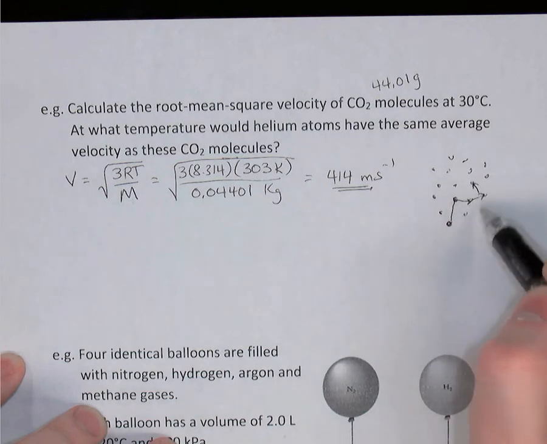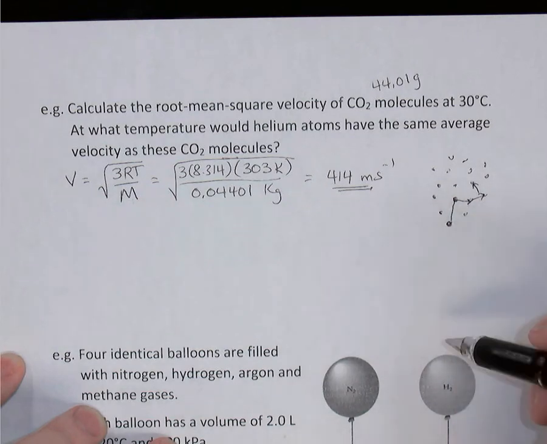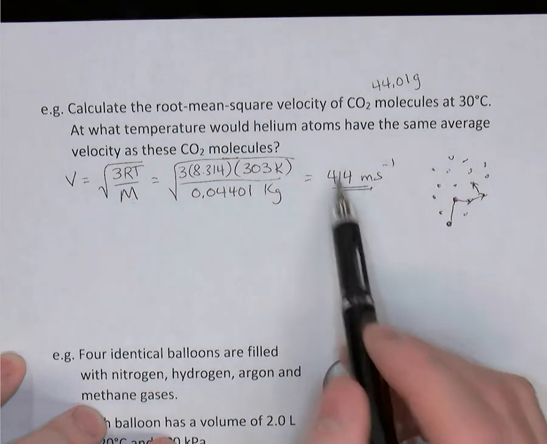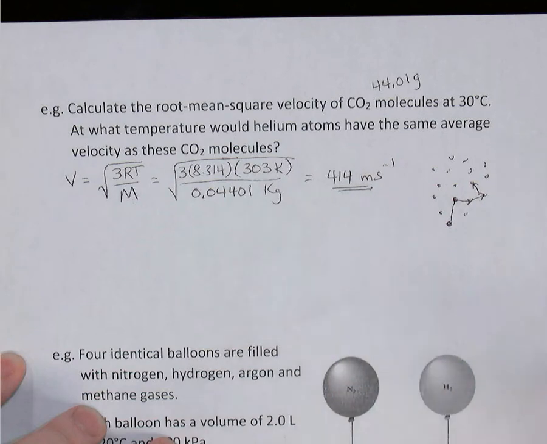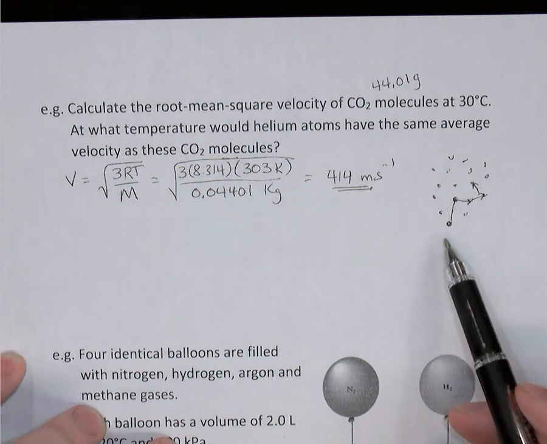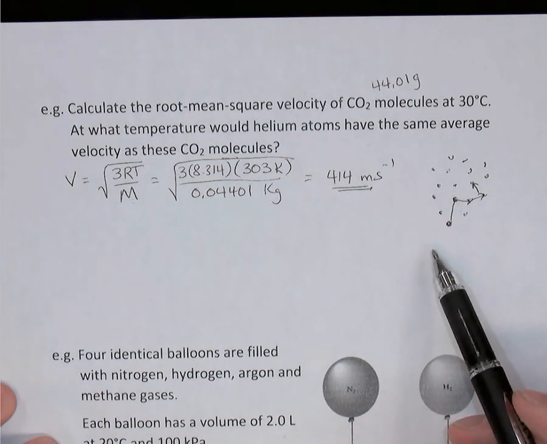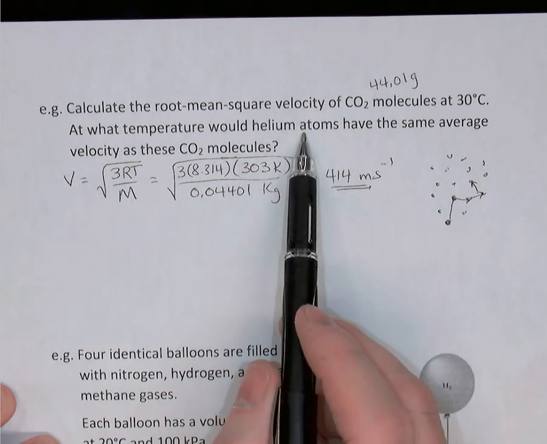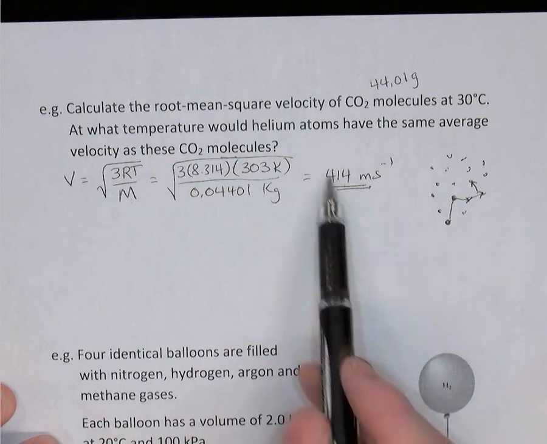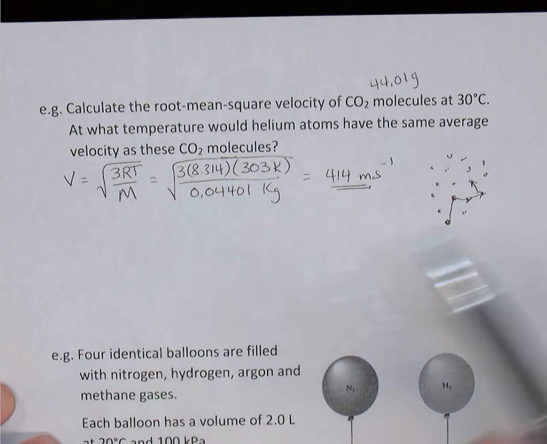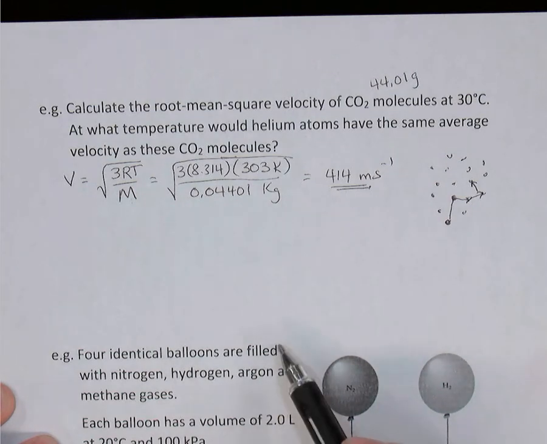That constant changing of direction as it's colliding with gas particles in the container is what explains why, even though it's moving super fast, it takes a relatively long time to diffuse through the container, because it's constantly changing directions randomly as it diffuses. Now, the second part of the question said, suppose we have helium atoms and we want them to have the same average velocity as these carbon dioxide molecules. Then what temperature would the helium atoms have to be?